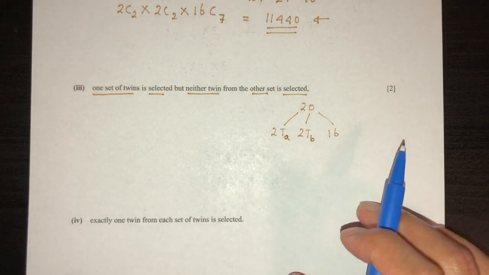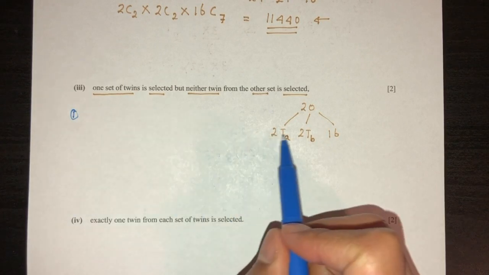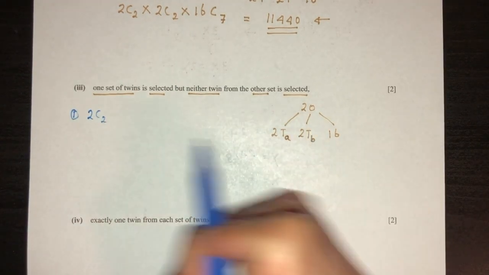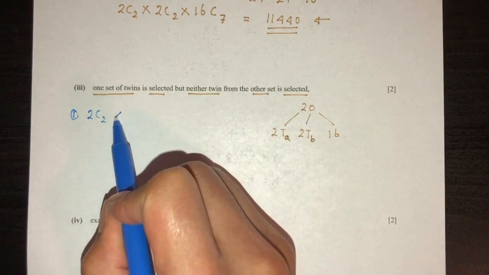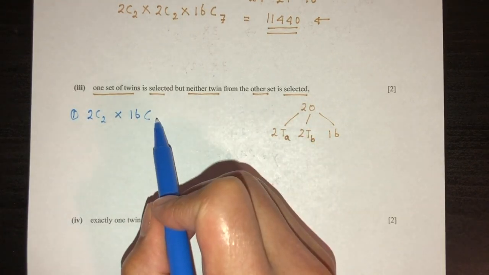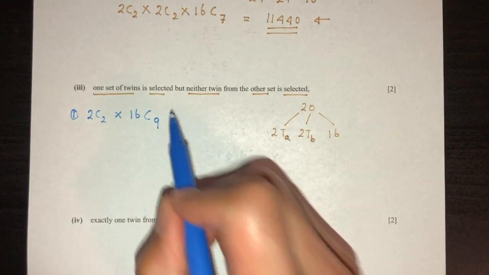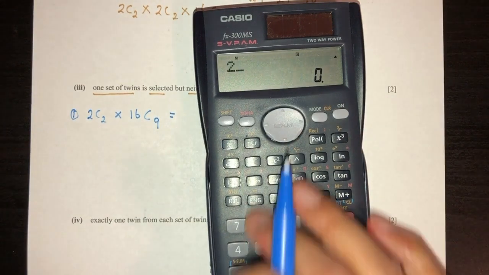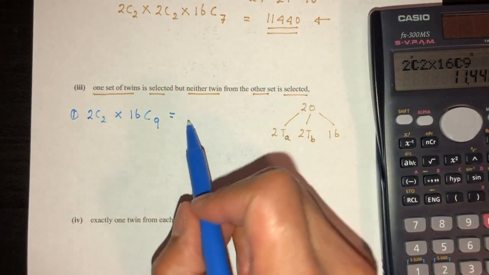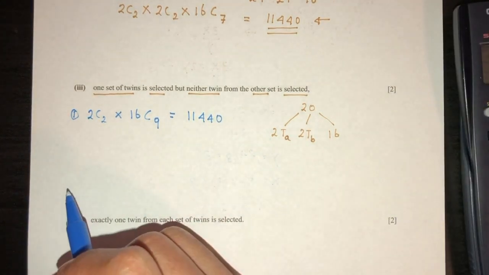So we have 2 cases here. Let's say first case, both twins in set A are selected, so we take 2 choose 2, and from this one it is 0. We don't take anyone from here. From the remaining 16, we need 9 people because we need 11 people in total. So 2 choose 2 times 16 choose 9. That will be 11,440.